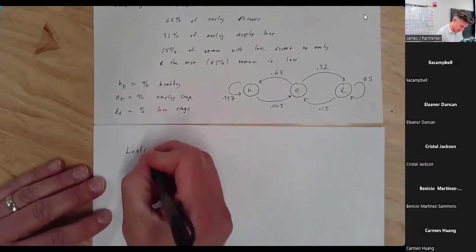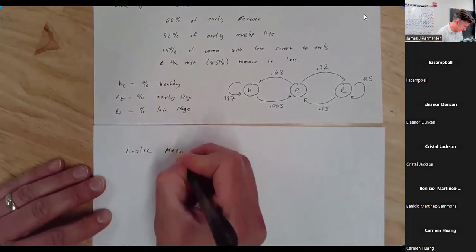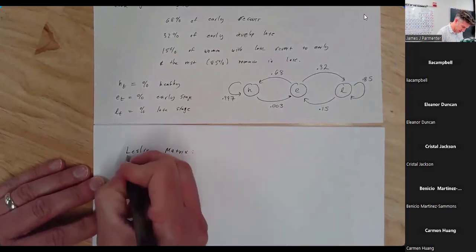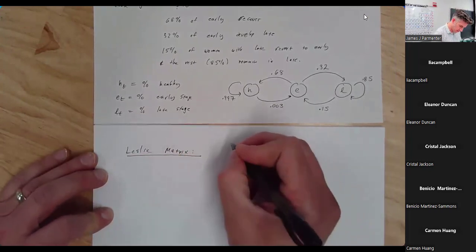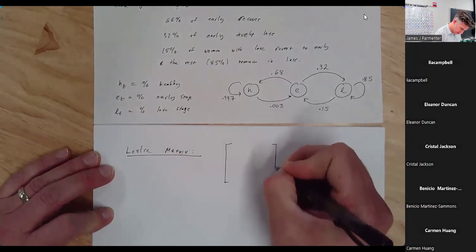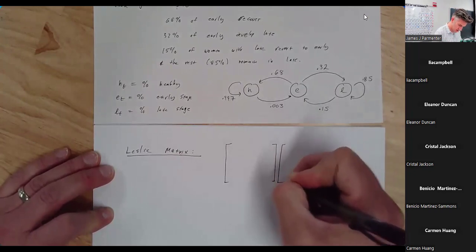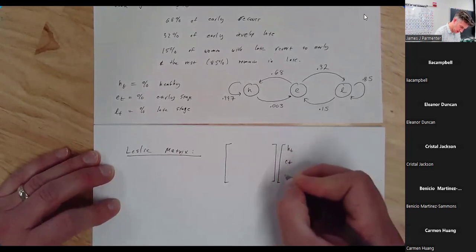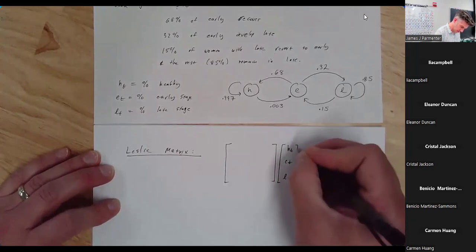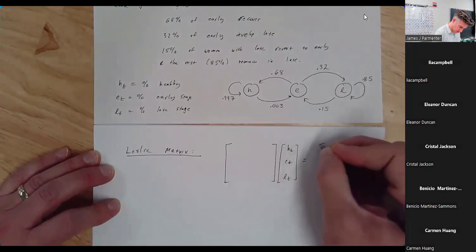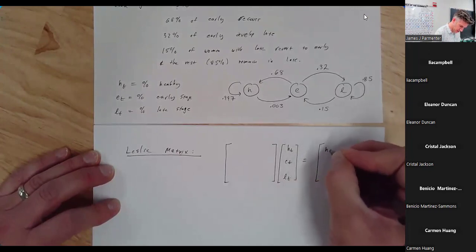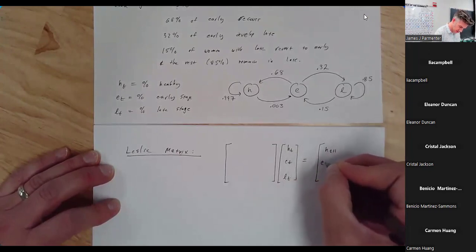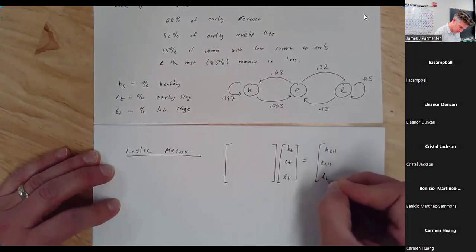So the Leslie matrix is going to look like this. So you have this matrix multiplied by the healthy, the early, and the late at some time is going to give you essentially the next time iteration of the healthy, the early, and the late.